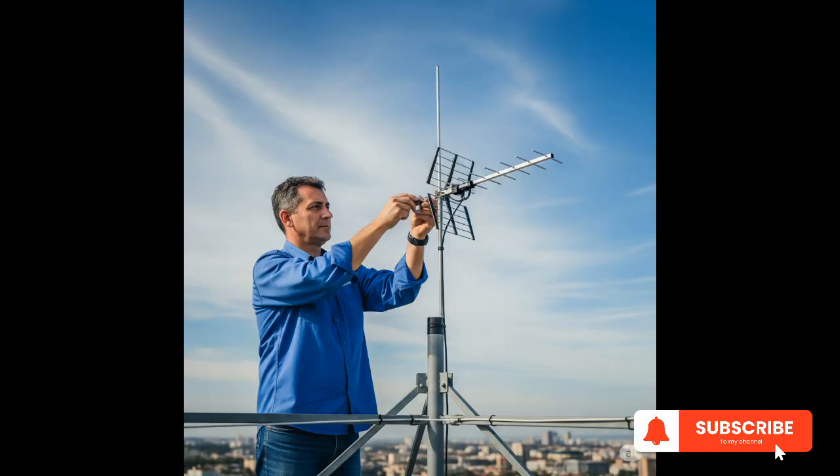Or most times you might need an antenna instead of a dish and LNB, depending on the company's preference or technology. And so what are the pros and cons?